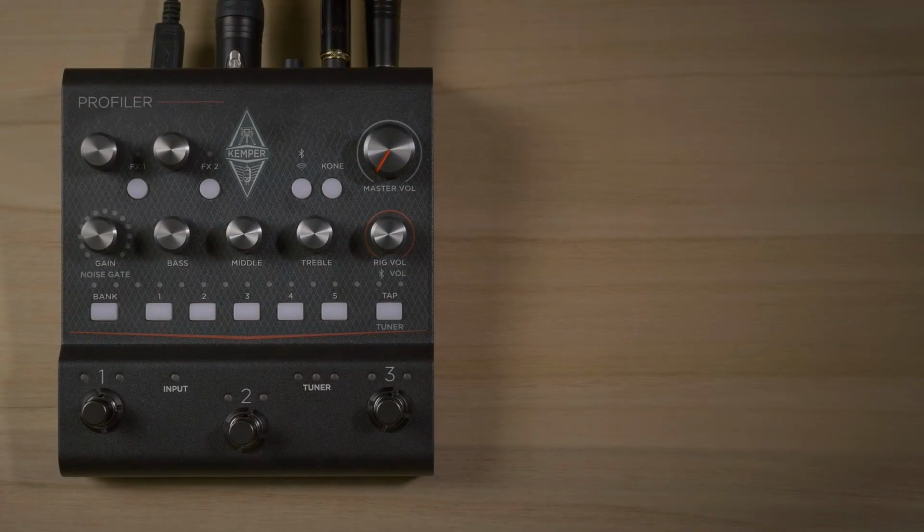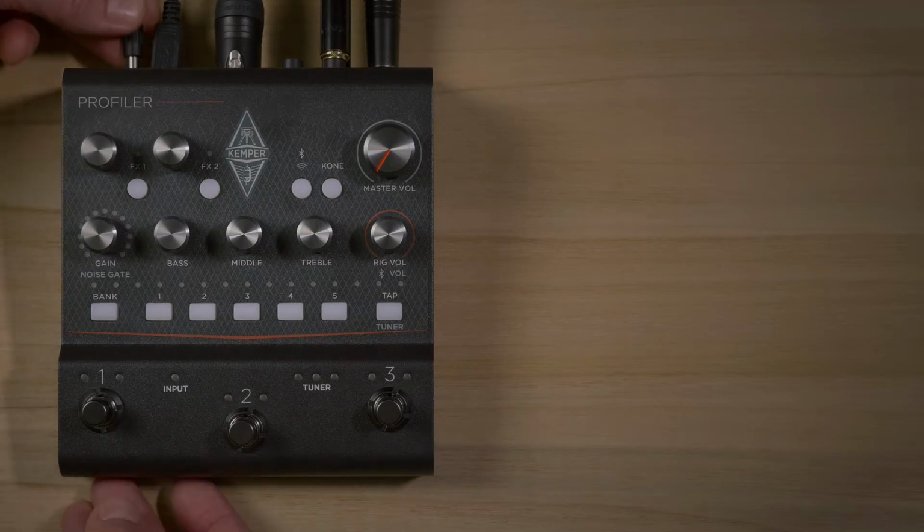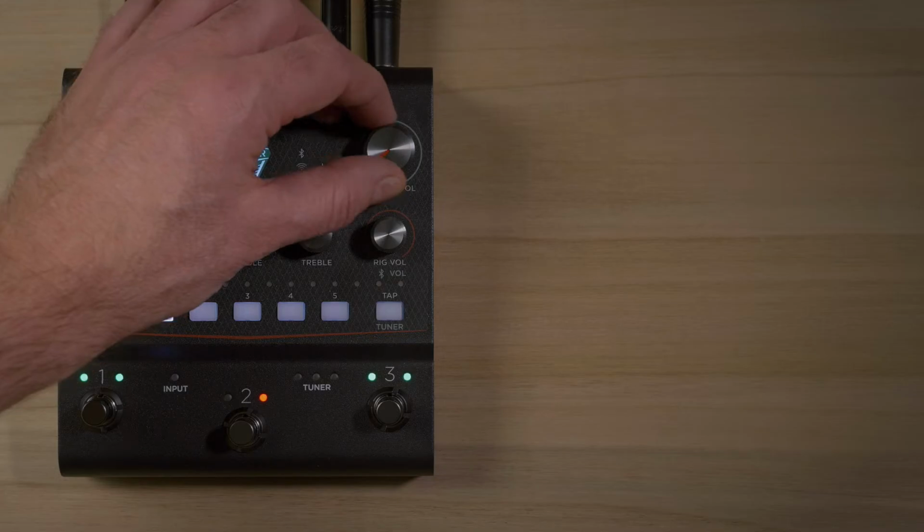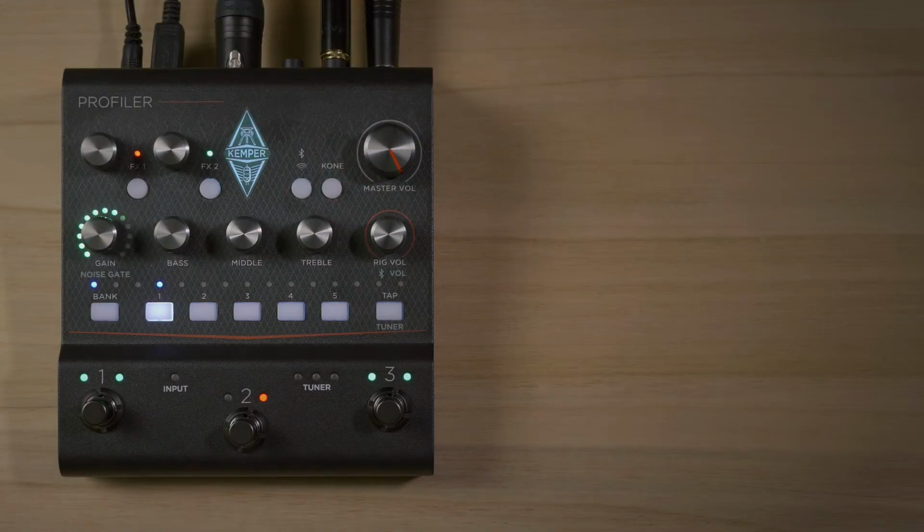Once you have connected the guitar and your monitoring options, connect the supplied power adapter. The Profiler player starts and loads the last selected rig. Set the desired volume on the master volume control, and you can play.